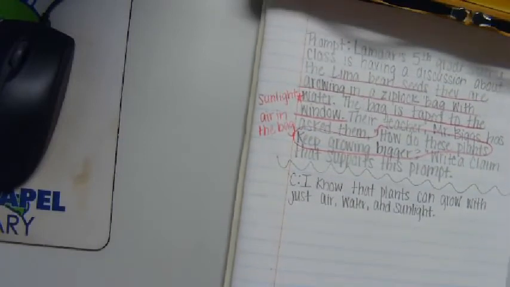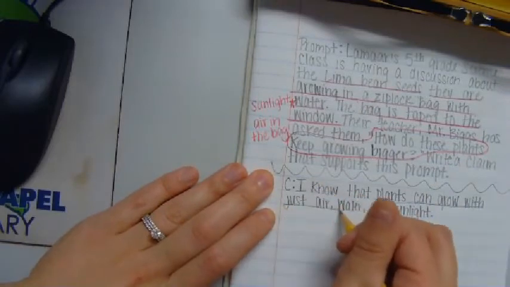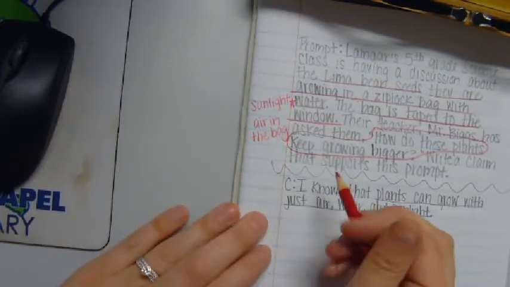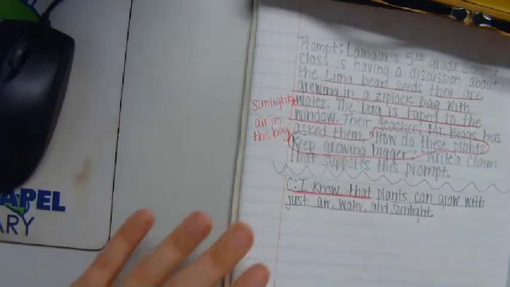And that's it. That's all we have to do for our claim. One sentence. I know that blank. So you all can use the beginning of this phrase. I know that blank. That will be so helpful for you when you go to take your assessments.